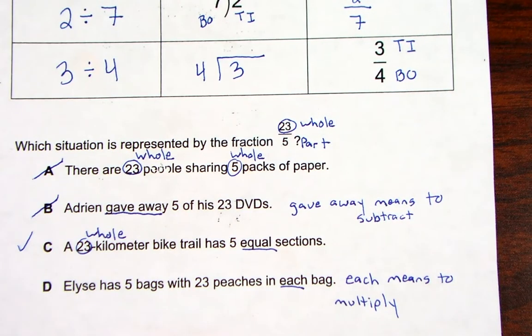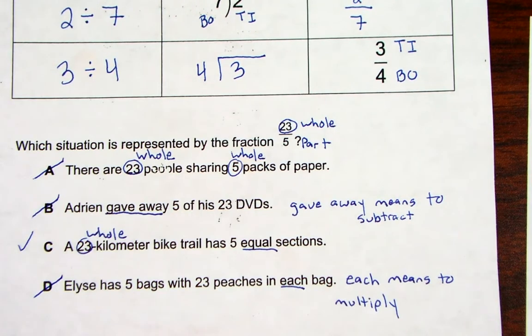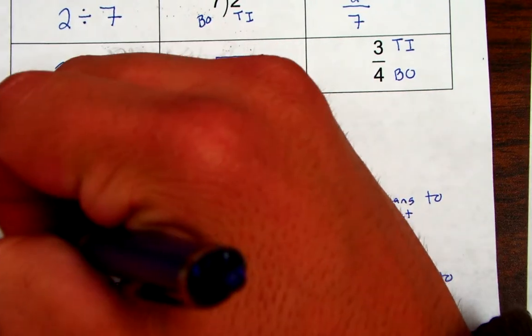But let's check with D. Elise has 5 bags with 23 peaches in each bag. Notice how I underline each. Each means to multiply in math. That's not what I'm looking for. Gone. Your answer is C.